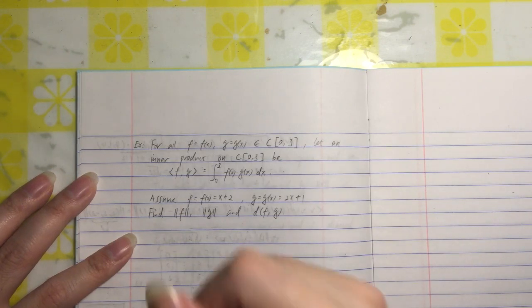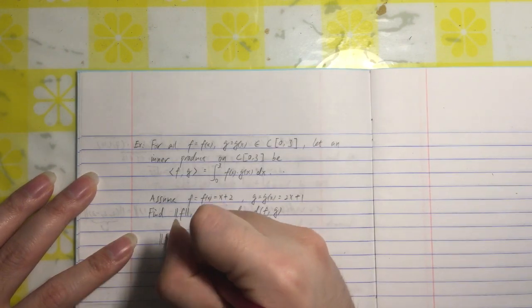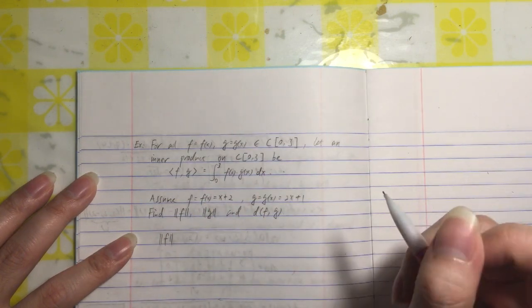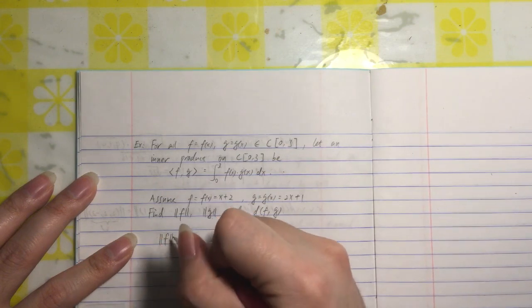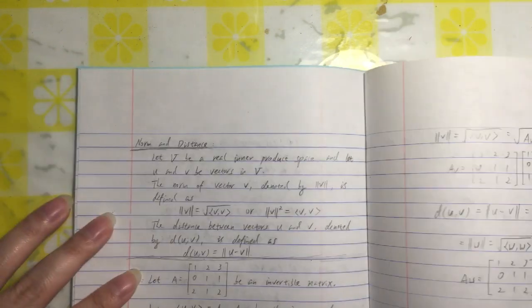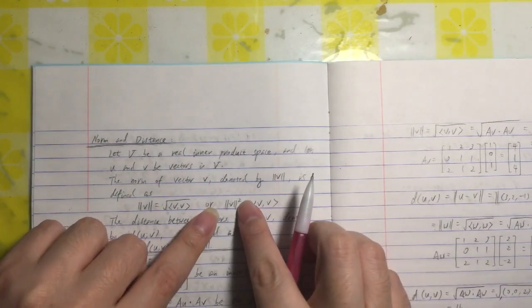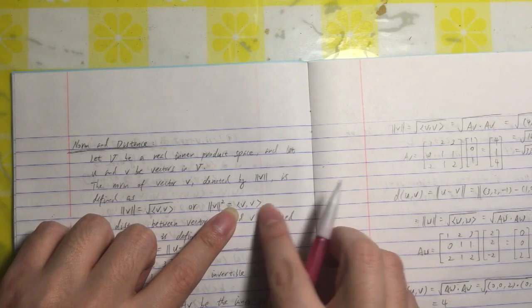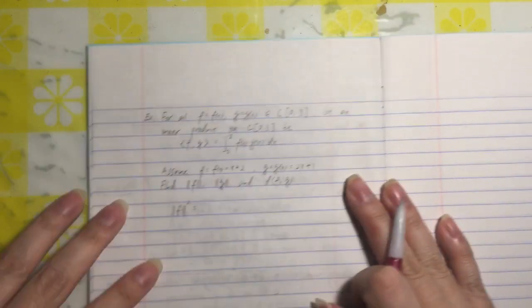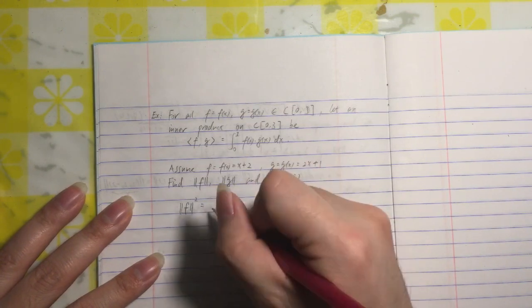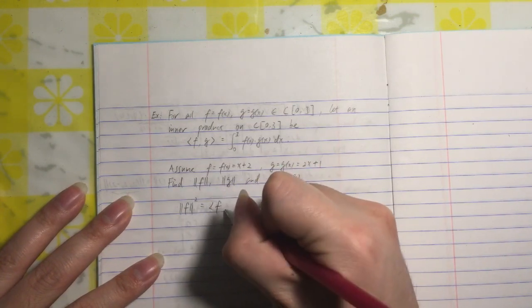Let's find the norm of f first. To make it a little easier, let's find the norm of f squared first. We know that the norm squared is the inner product of the vector with itself. So the norm of f squared is the inner product of f, f.